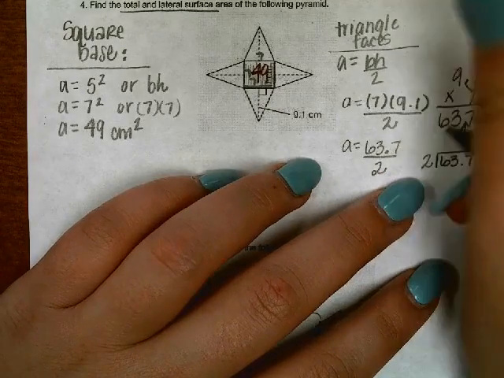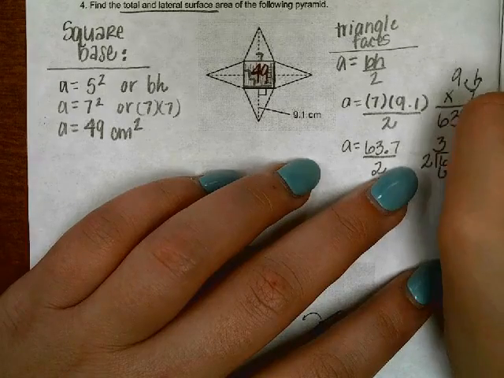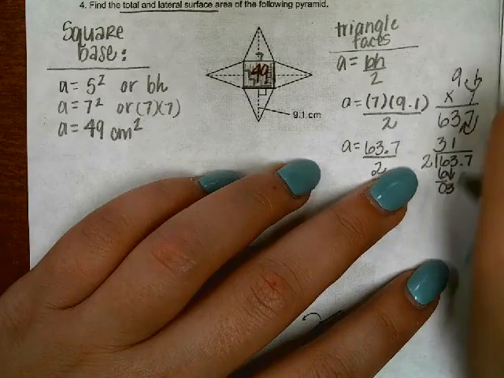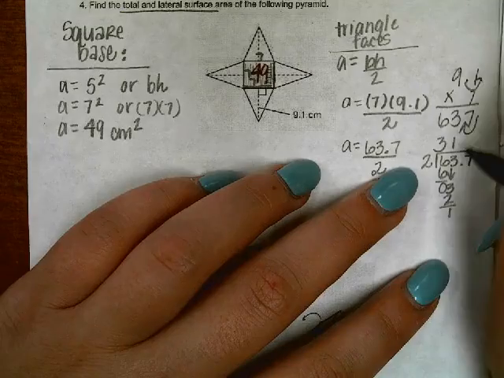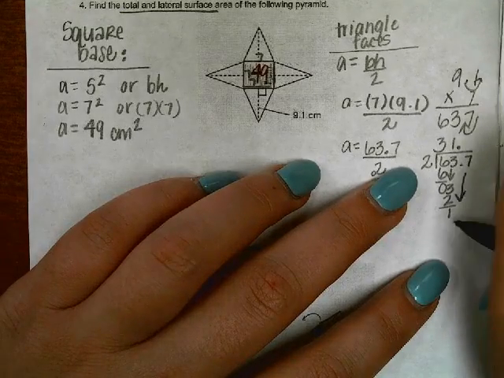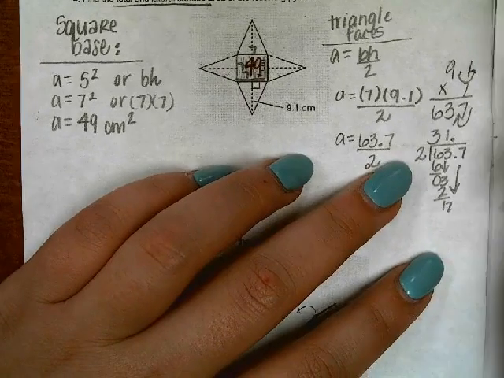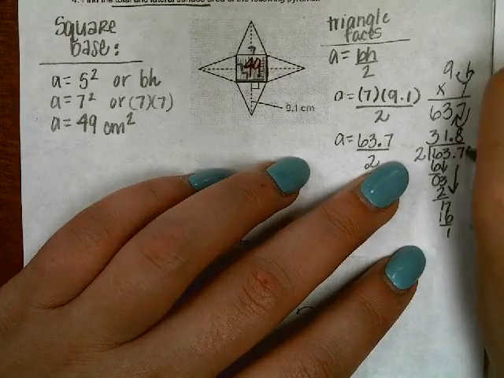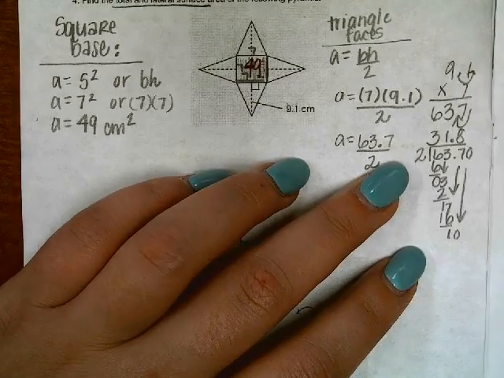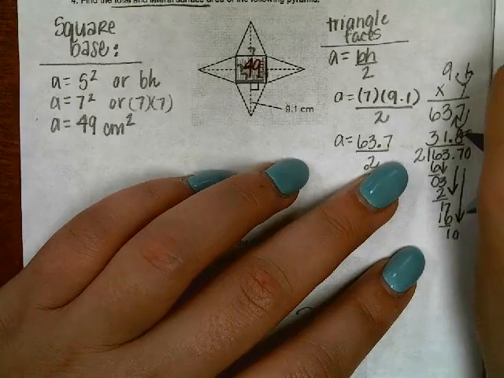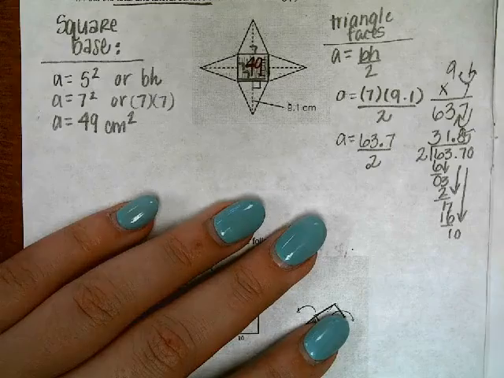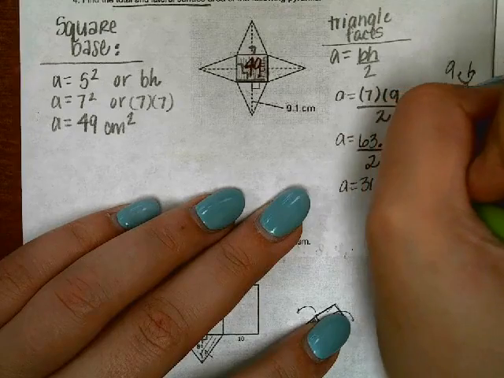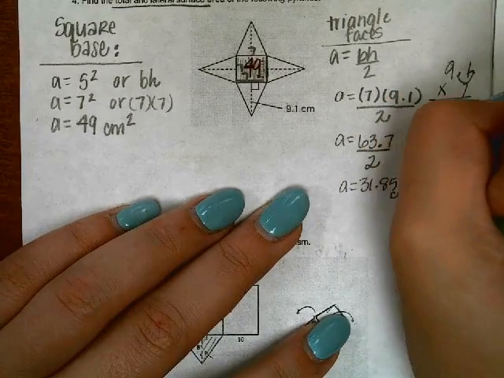Two can go into 6 3 times. 2 can go into 3 1 time. Don't forget, when we have decimals, we just carry that straight up. Bring down your 7. 2 can go into 17 8 times. When we run out of numbers, add a 0, carry it down. And 2 can go into 10 5 times. So the area of each triangle is A equals 31.85 centimeters squared.